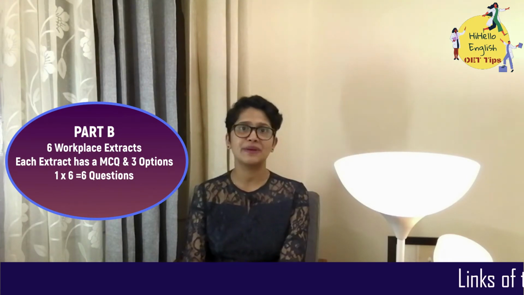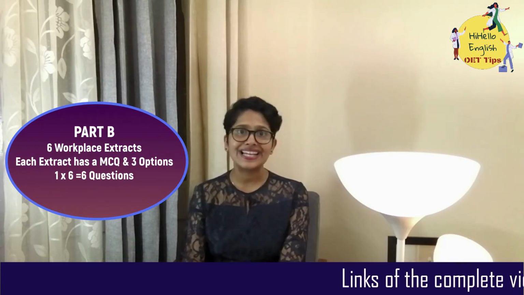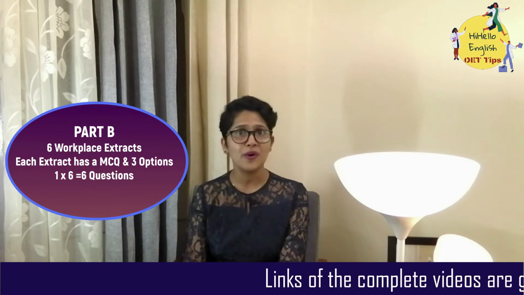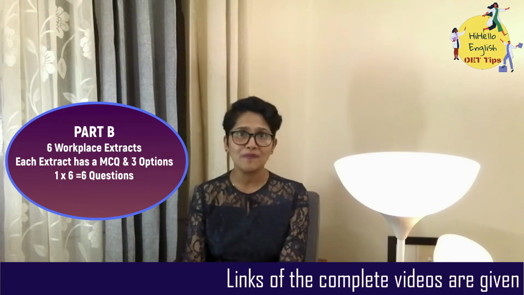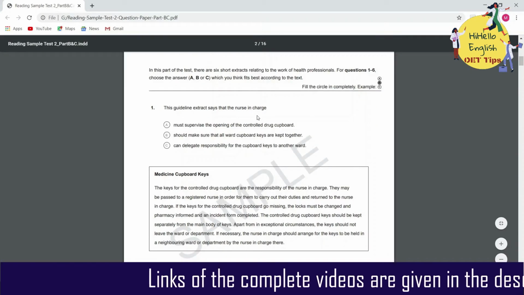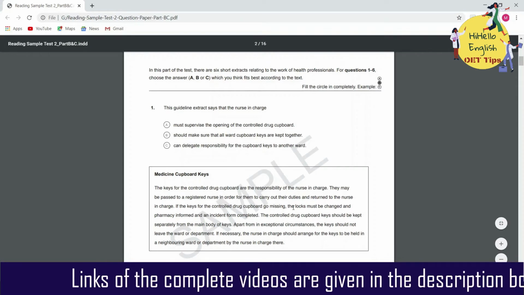In part B, you get 6 extracts of 100 to 150 words each from the healthcare workplace. Those extracts include policy documents, hospital guidelines, manuals or internal communications such as emails or memos, and each text is followed by a multiple choice question with 3 options. Here you get the situation, then the MCQ followed by the extract.